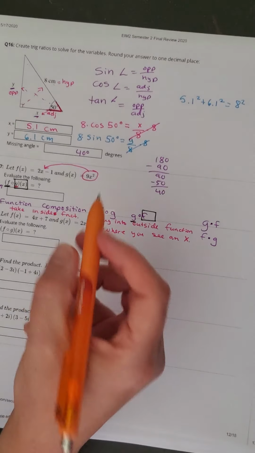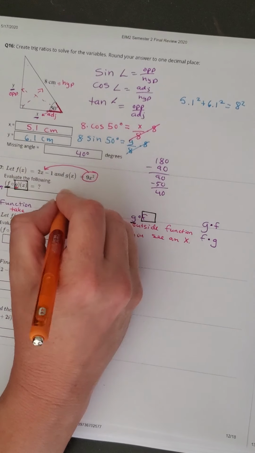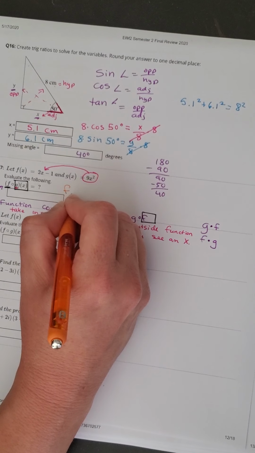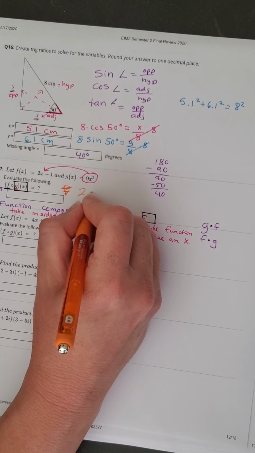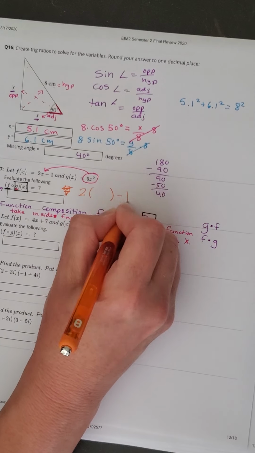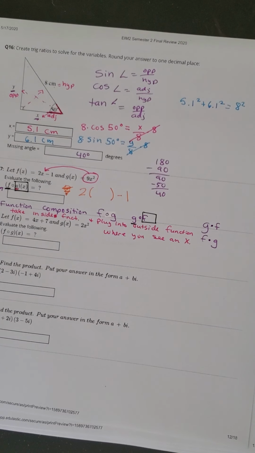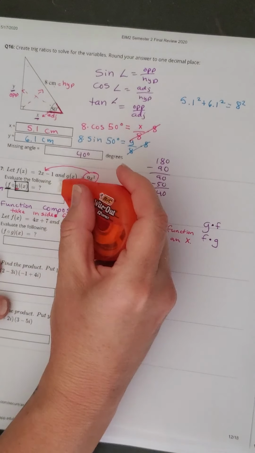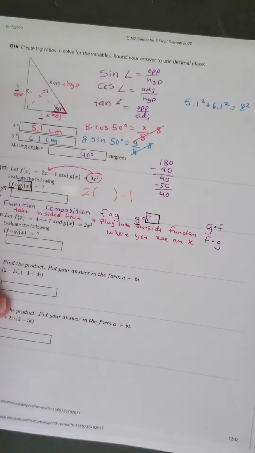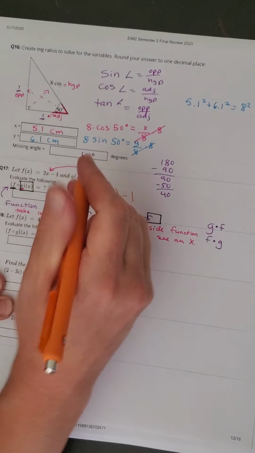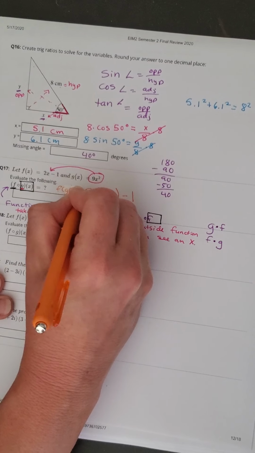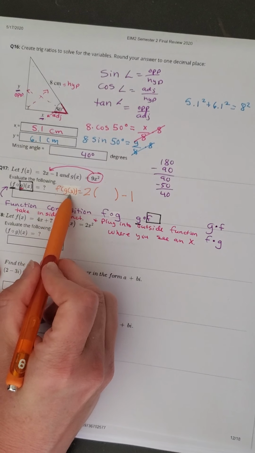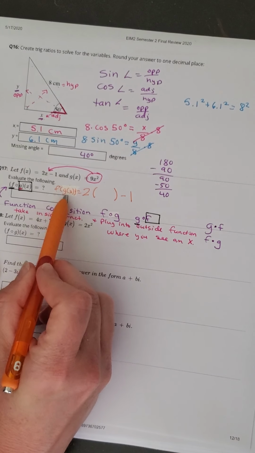Okay, so we're gonna go ahead and write the outside function, f of x. Sorry, I'm gonna write 2x minus 1. And instead of writing this, I'm gonna erase this and put the proper notation. So f of g of x, and that's another way of writing f of g of x, right, is to put the f right next to the g.